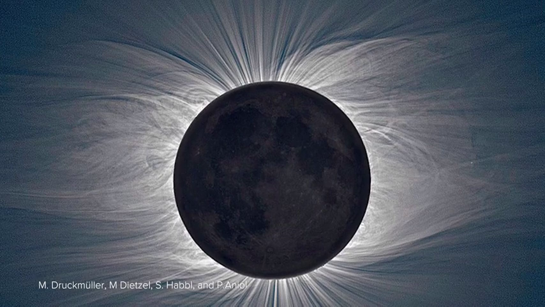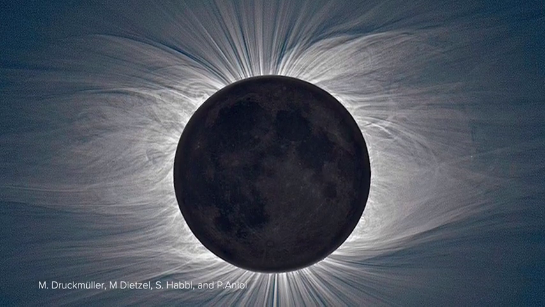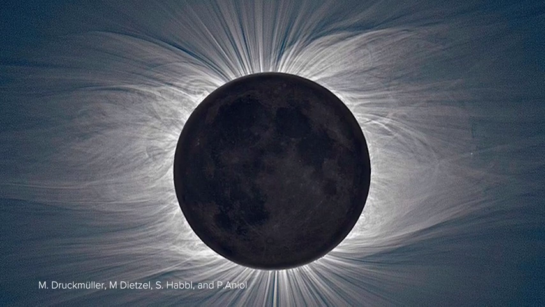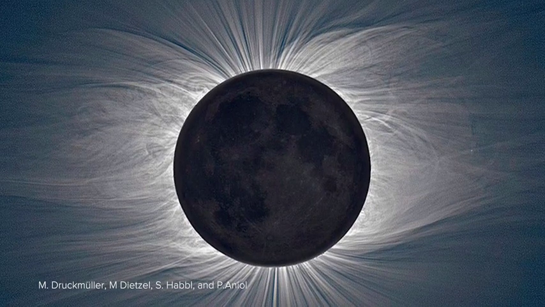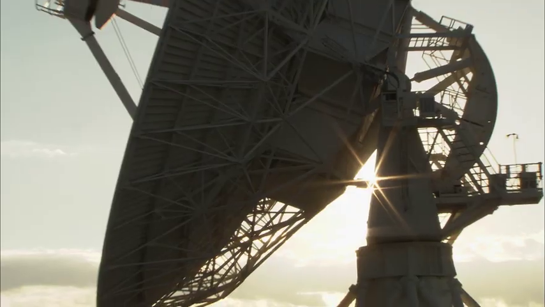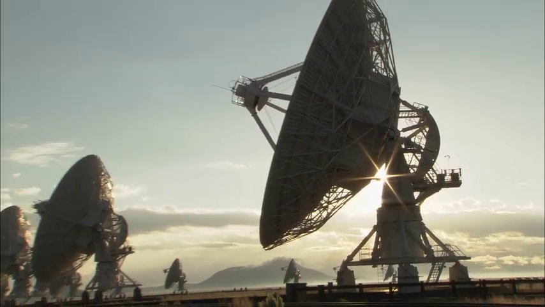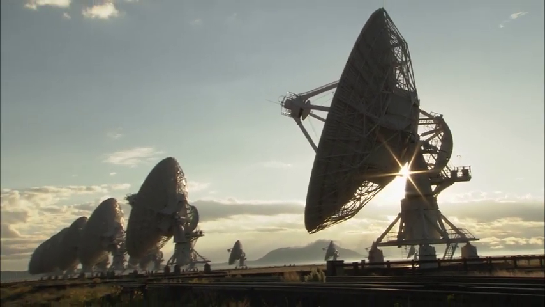Now, the corona we usually can't see with our naked eyes, but during eclipses the moon blocks out the photosphere, and we can in fact see the corona extending well above the visible surface of the sun, and it's a very beautiful thing. What radio waves allow us to do is use instruments like the Very Large Array to observe these layers of the sun from the chromosphere all the way out into the corona and try to understand in more detail the so-called coronal heating problem.